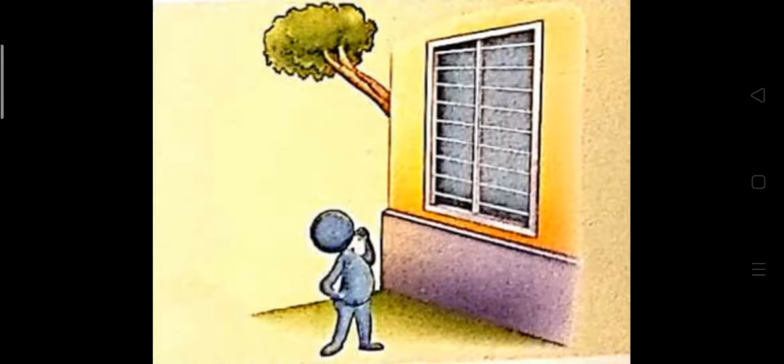Do not climb window sills. You may fall down or hurt yourself. Be careful.